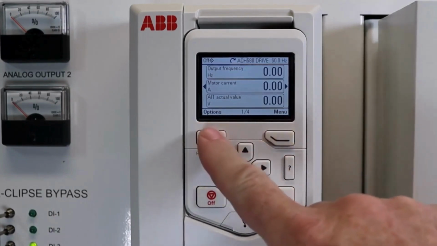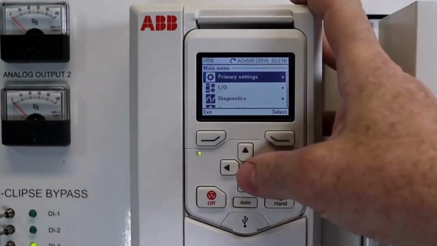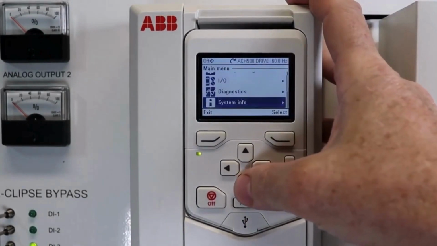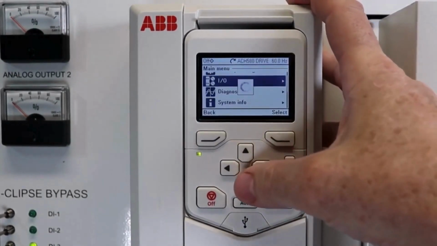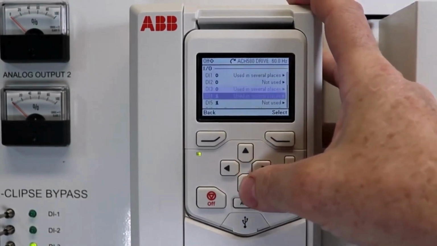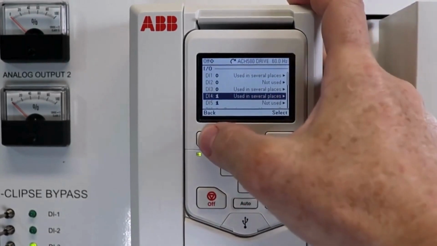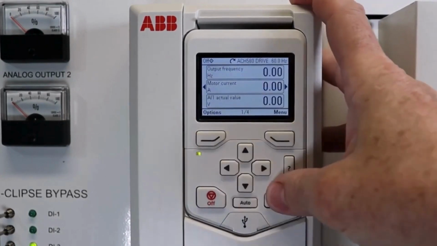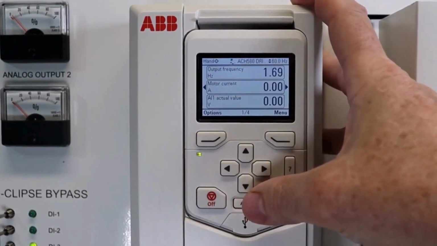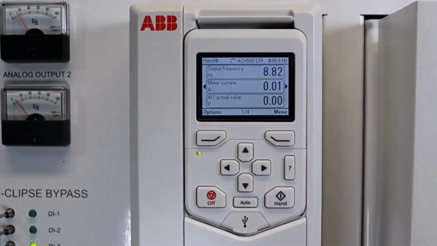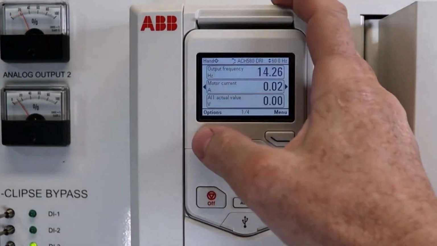Now, at this point, I just changed the status of it. So I'm back down to a fixed stat, I fixed the I/O. And if I go back into here, I will see DI4 is high. Okay? And I can get out of this and I can start the drive without the fault. Other things I can do now.